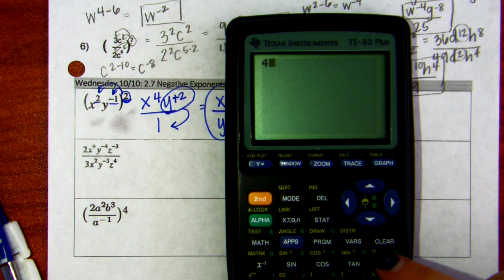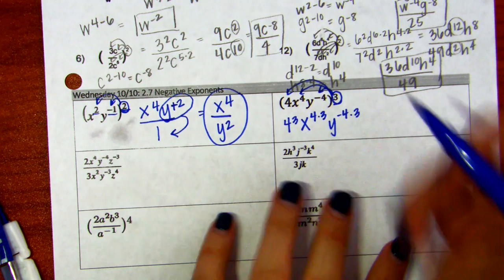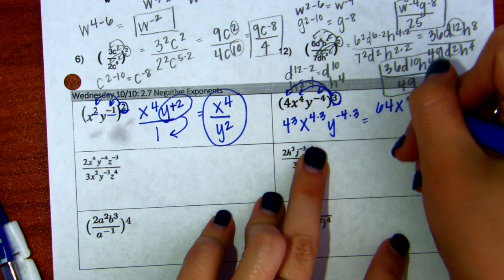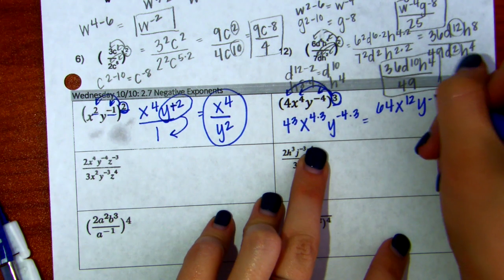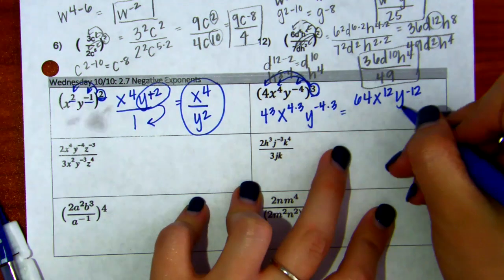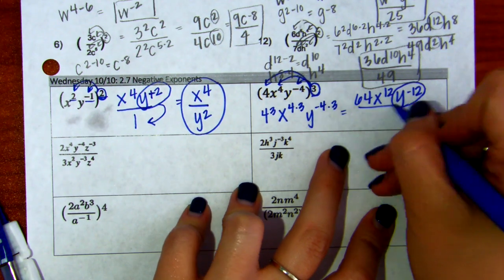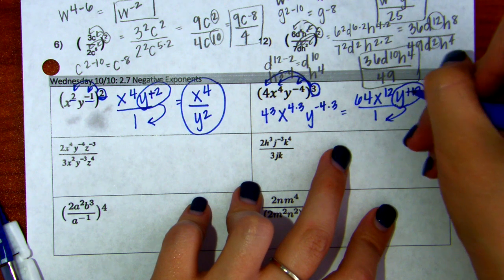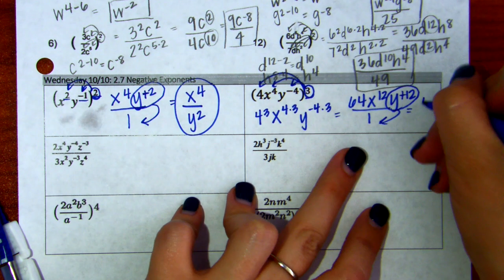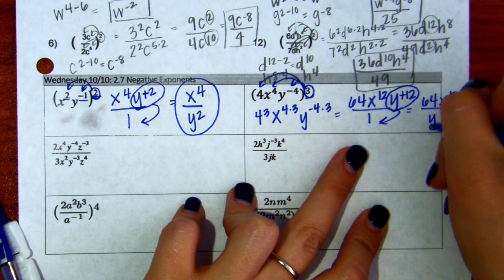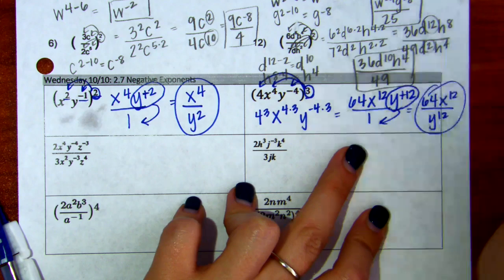Four, caret 3, 64. X to the 12th, y to the negative 12. The only exponent that's negative is the y to the negative 12, which means that we're going to take it down into the denominator and make the exponent positive. This will simplify to 64 x to the 12th power over y to the 12th power.